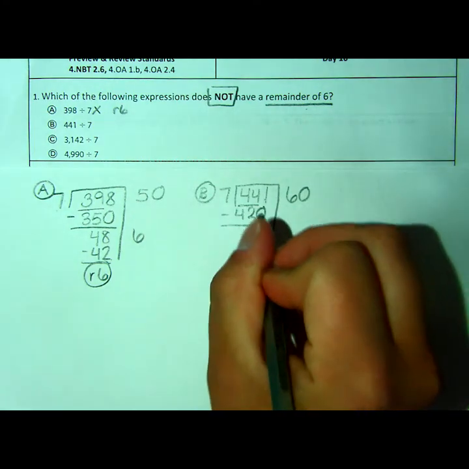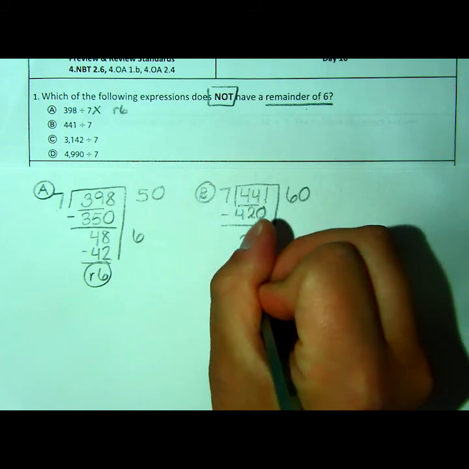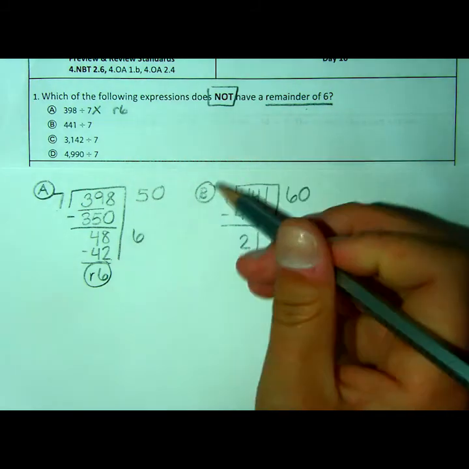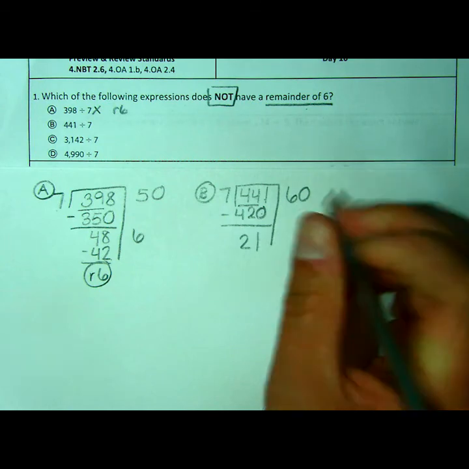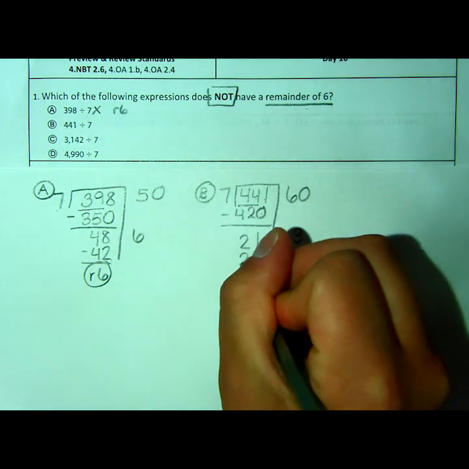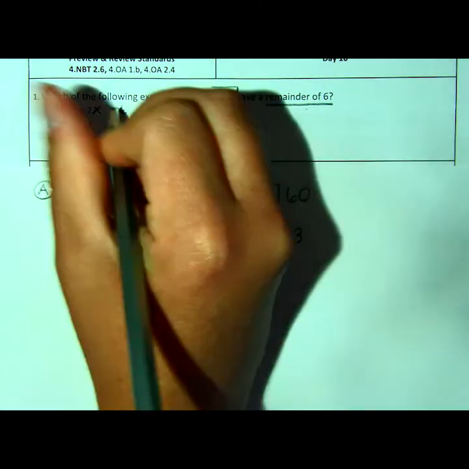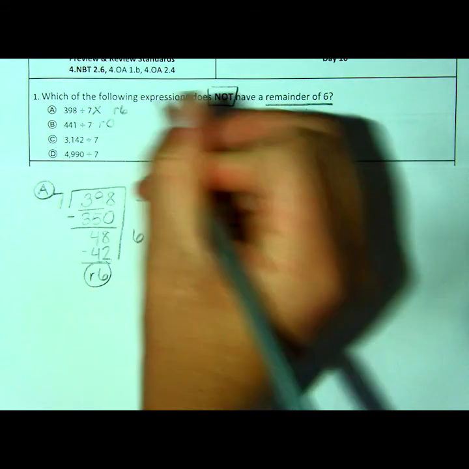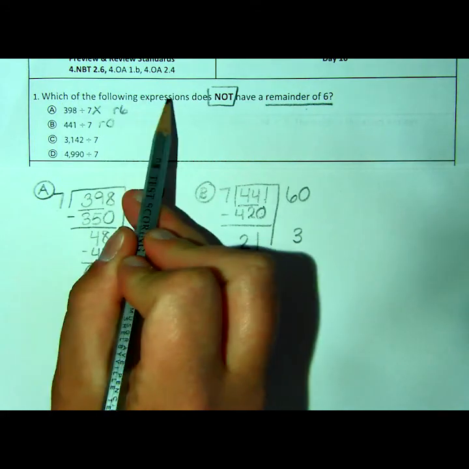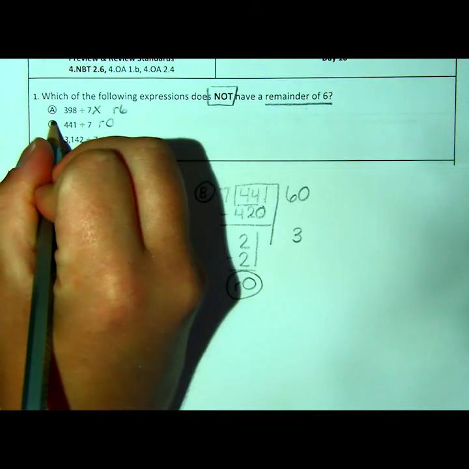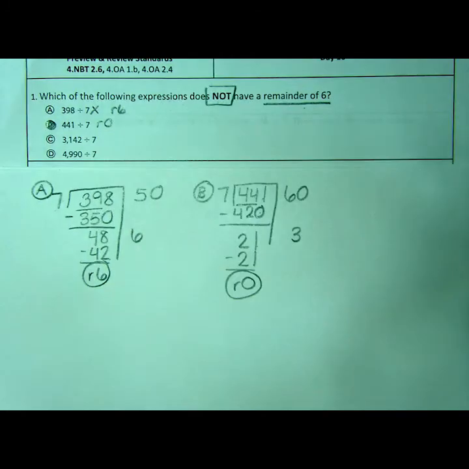Subtract, 1 minus 0 is 1, 4 minus 2 is 2. Now I want to think to myself, does 7 go into 21? It does, 3 times, and that is 21. When I subtract, I have a remainder of 0. So I could write right here, remainder of 0. Now, which of the following expressions does not? So B is correct.